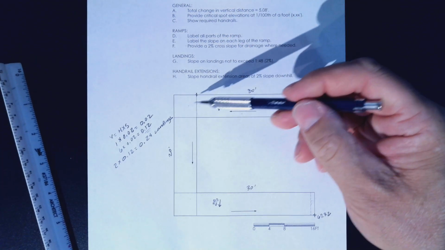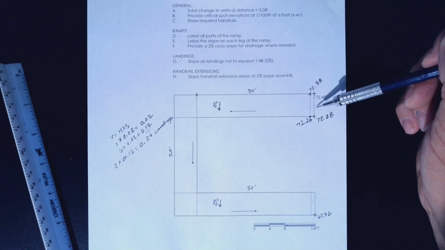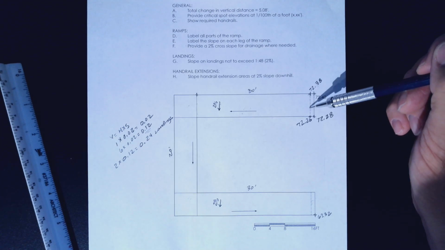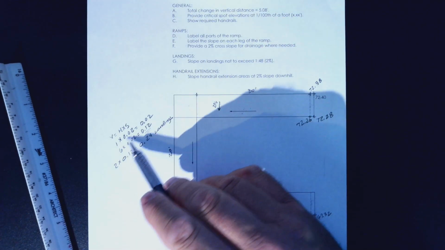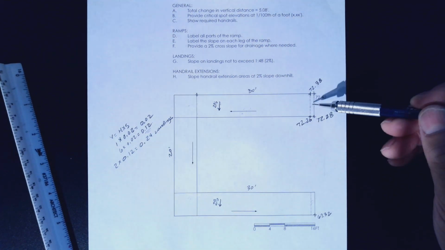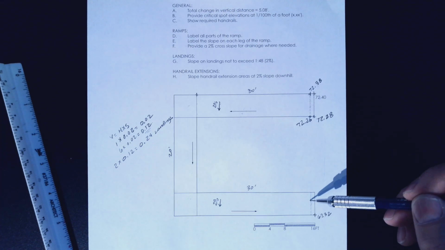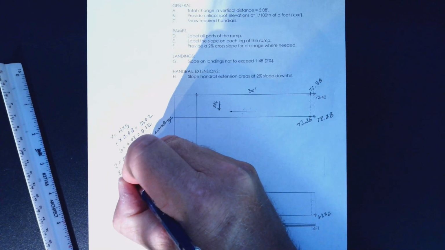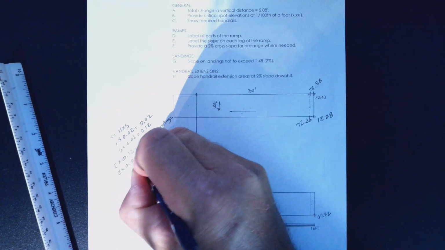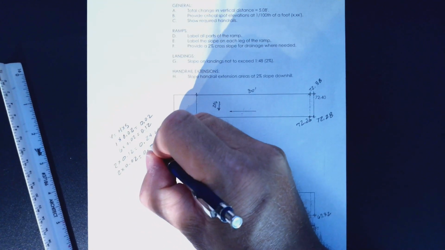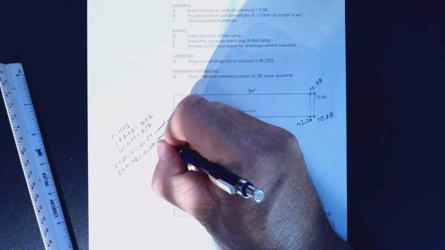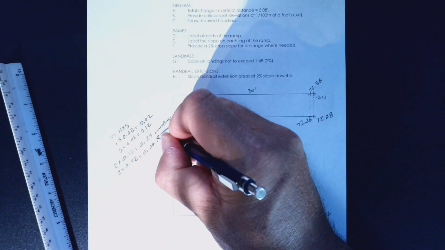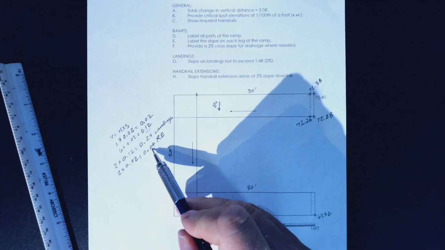And then at each handrail extension, it's 1 foot at 0.02, so it drops 0.02 here and drops 0.02 here. So you've got to do 2 times 0.02 equals 0.04, and that is for your rail extensions. We'll just write RE for rail extension.